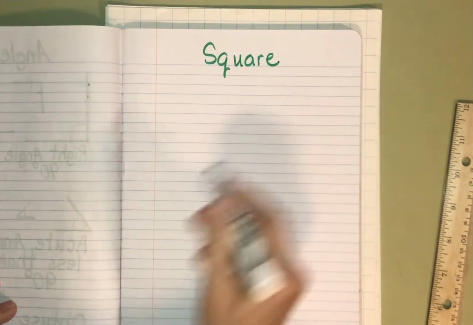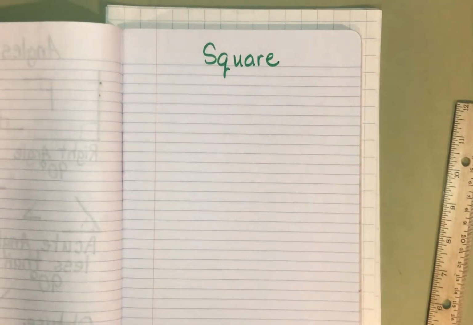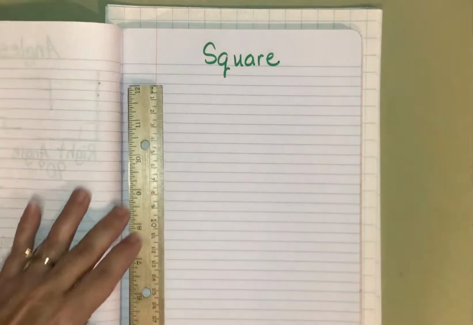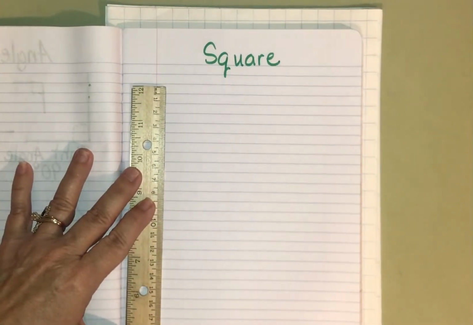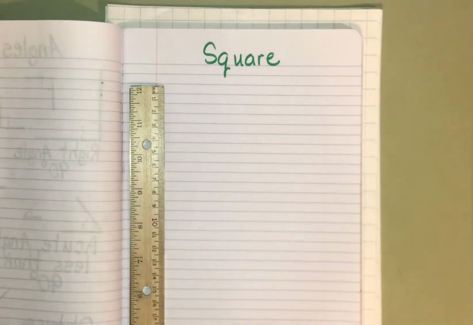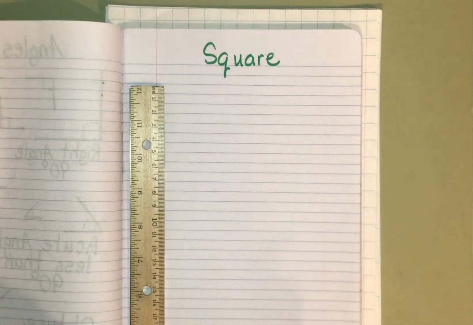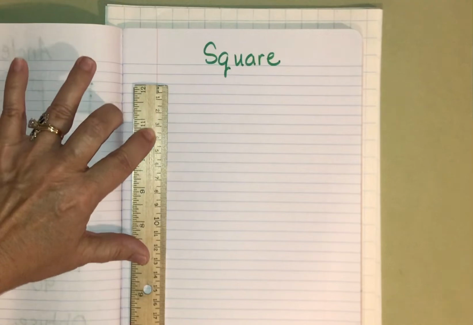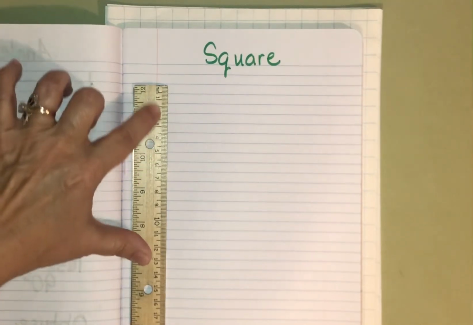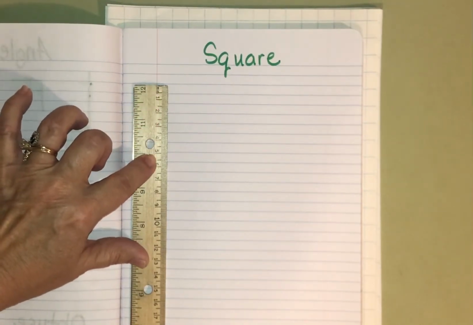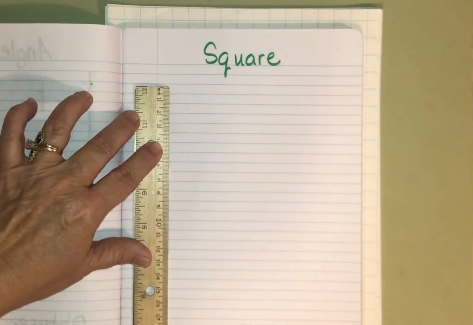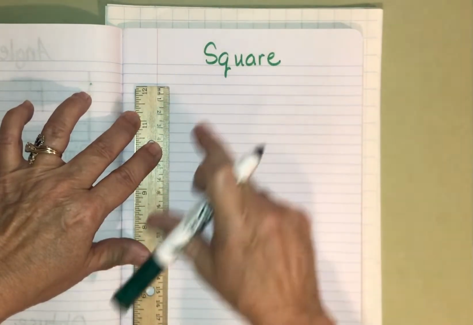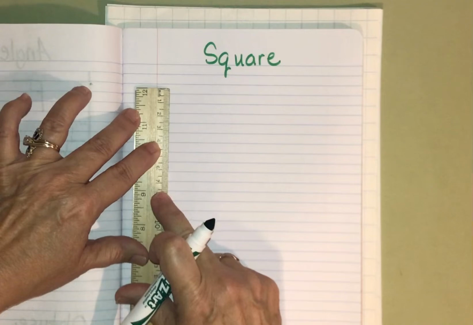Okay? Now, you will need to use a ruler for this because one of the attributes of the square is that all 4 sides are equal. They're all the same. So we're going to use the centimeter side of the ruler. That's the side that the numbers are very close to each other. And we're going to make our first square. Now we want to lower it down so that we don't run into our letter there.